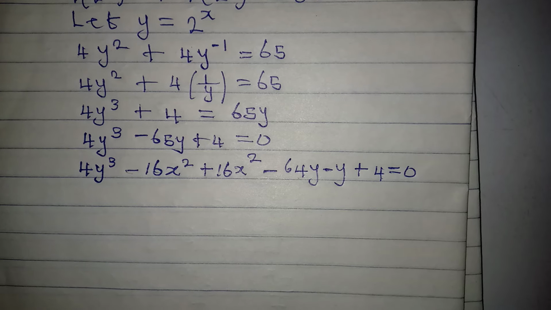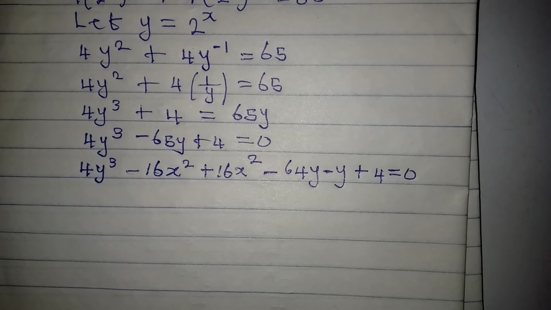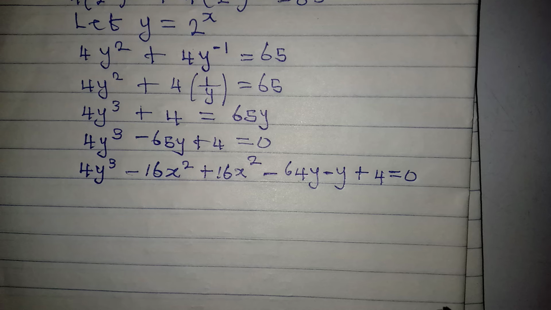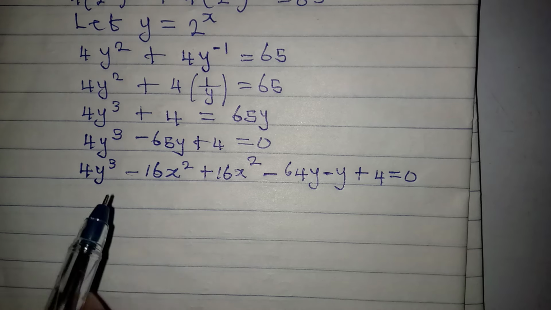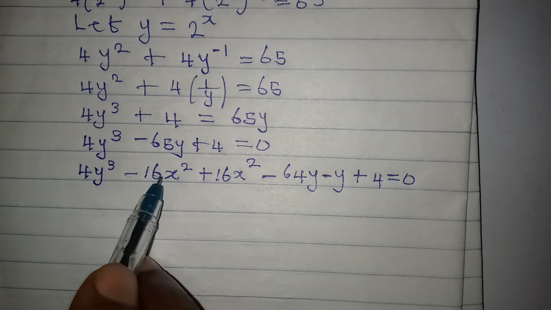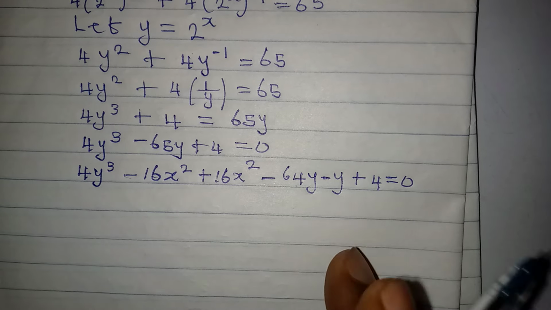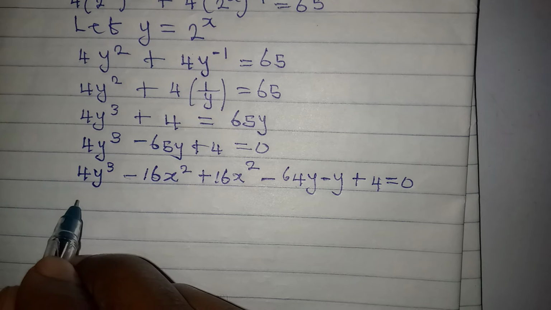Okay, go through it very well and let's make sure that you get it. Now, what do I do again from here? I want to group this into 2 so that I can factorize. Remember, we're having 1, 2, 3, 4, 5, 6 terms. So I can group them into 2 and it will be balanced.